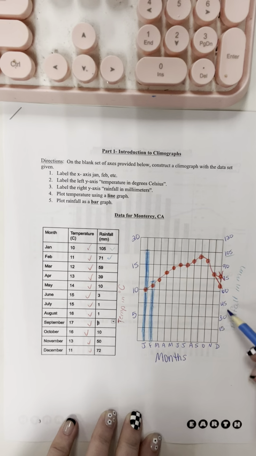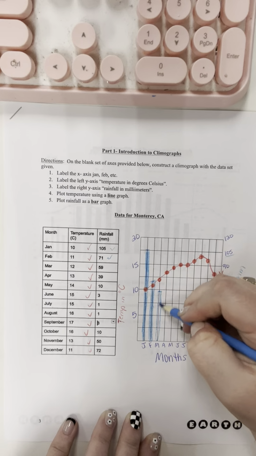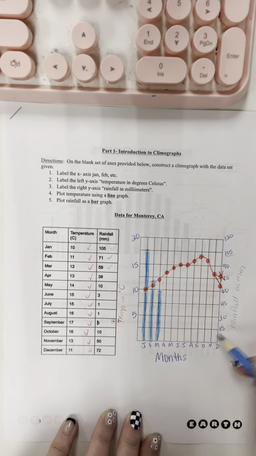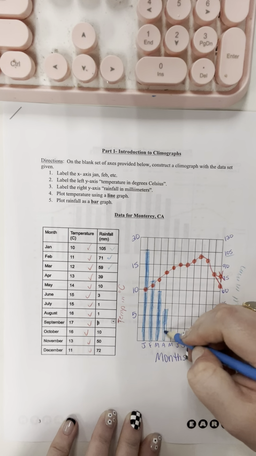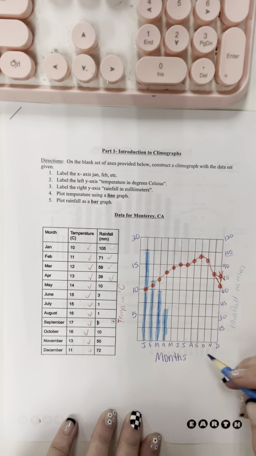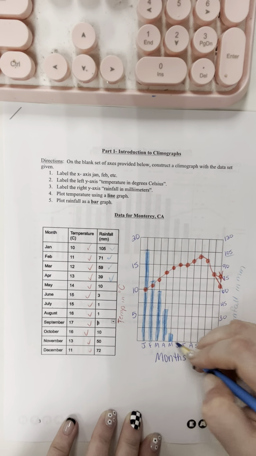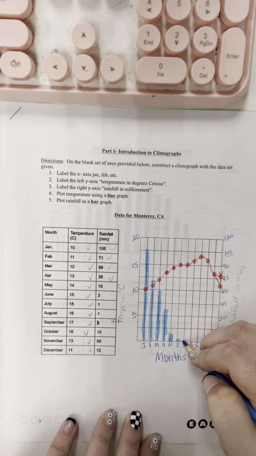March is 59, so right below here. April is 39. May is only 10. June is 3. July is 1.